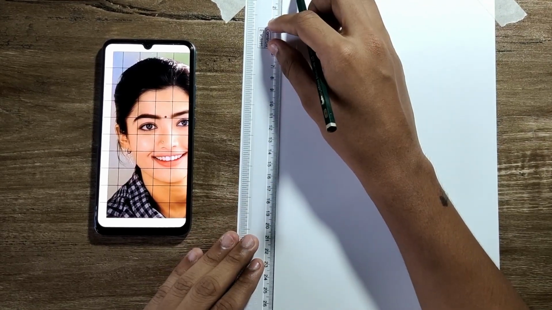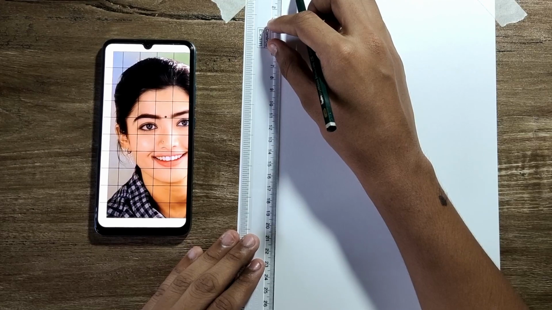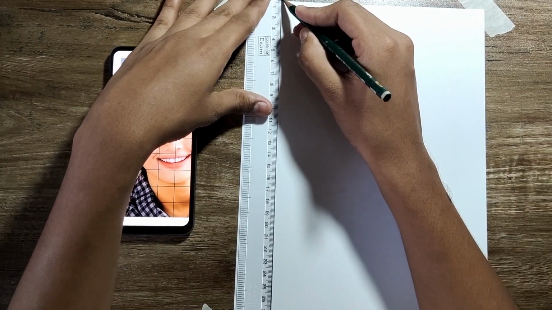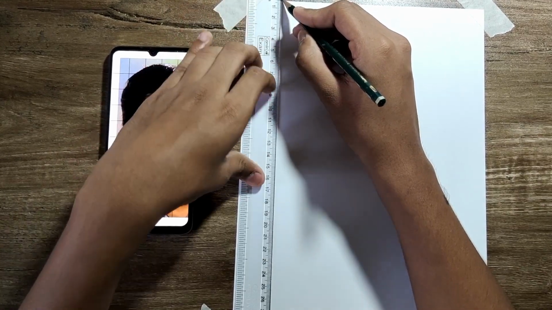Today I'm going to draw the amazing actress Rashmika Mandanna. So this is the first part of a 4-part tutorial series. In this first part, I will be covering the outline. I have used the grid method for this part.